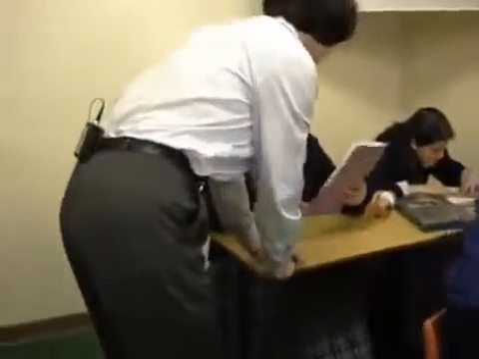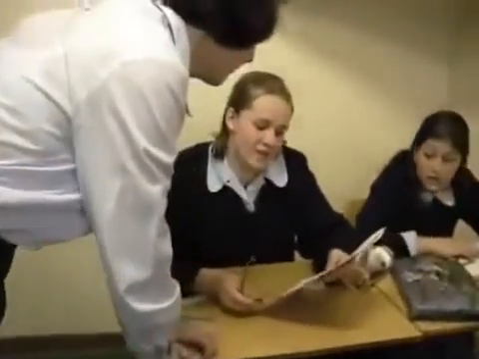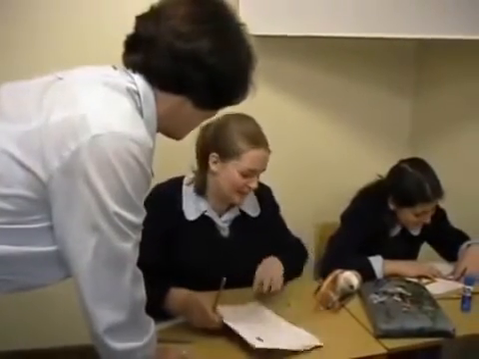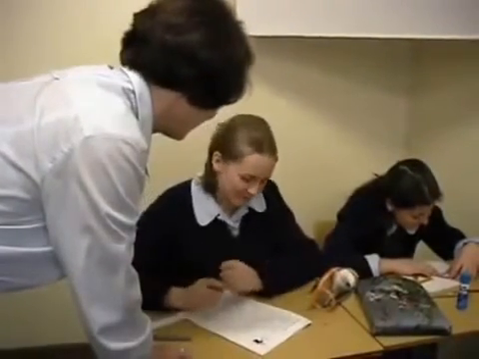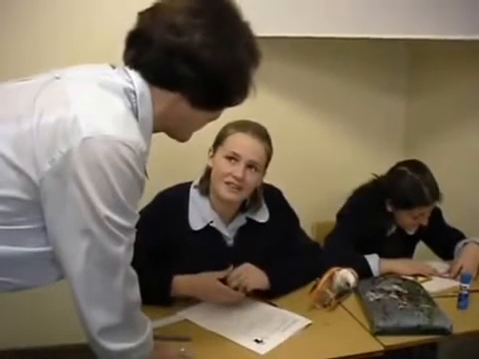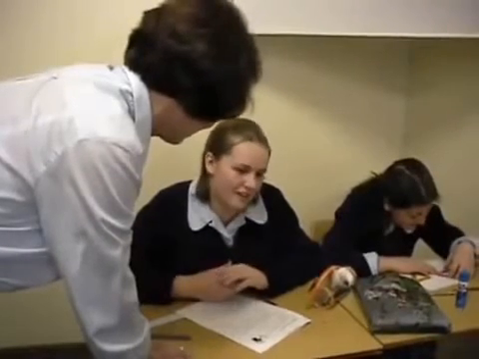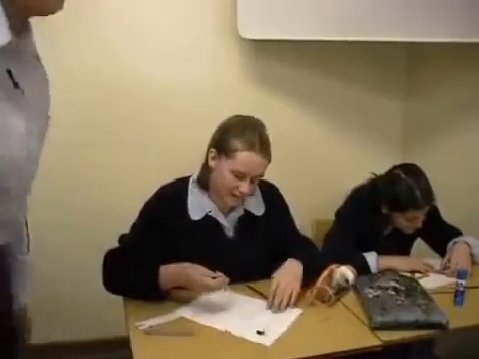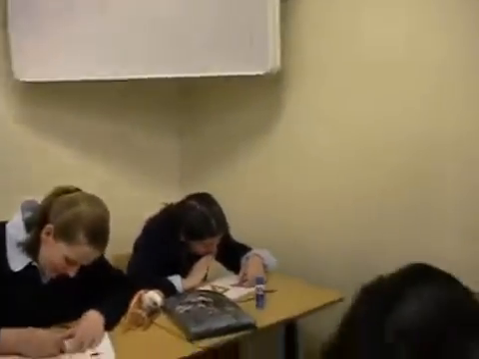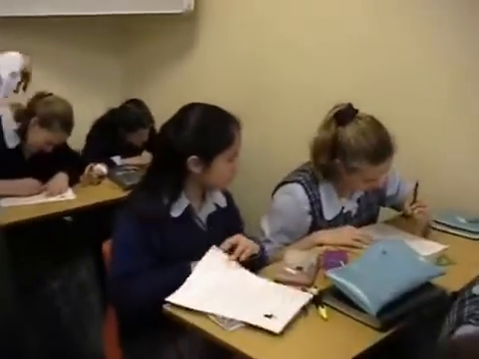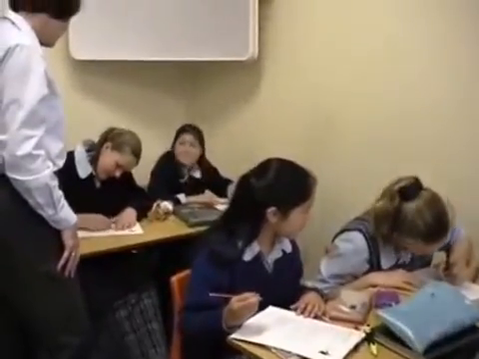Trace a set square and measure each angle. No, it's 2 millimeters, I don't want that. I want lines and angles. Because they might have a different size set square. Okay. So when you've all finished your instructions, you can start reading them out.